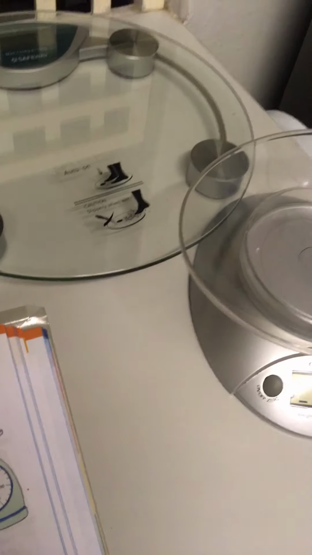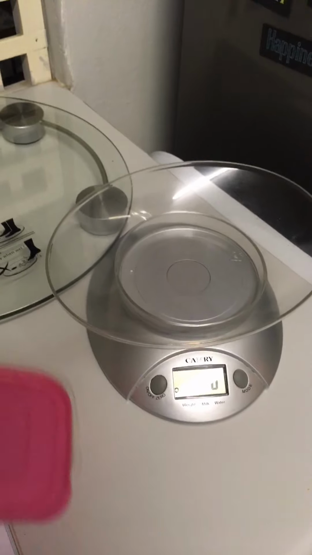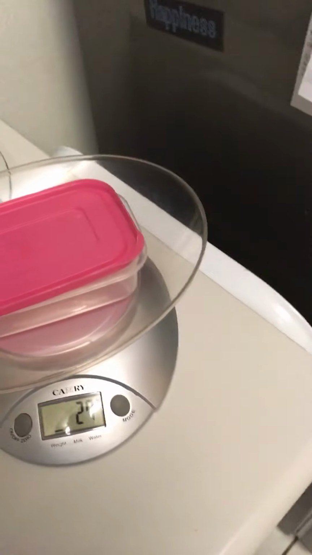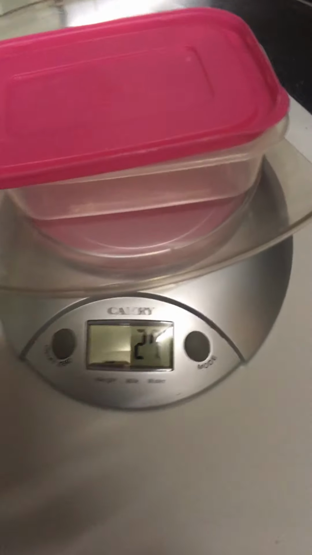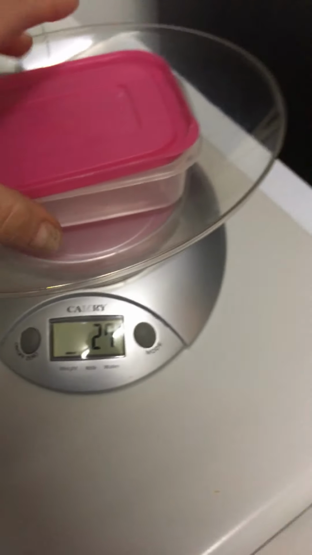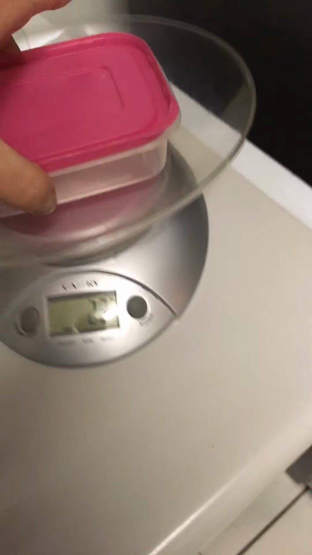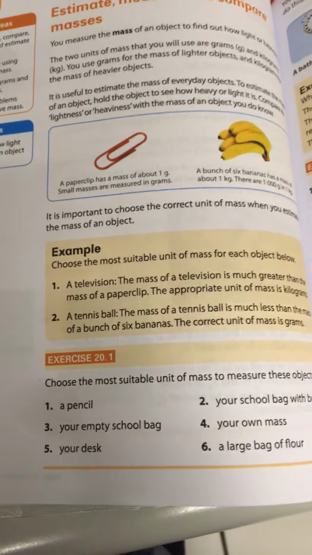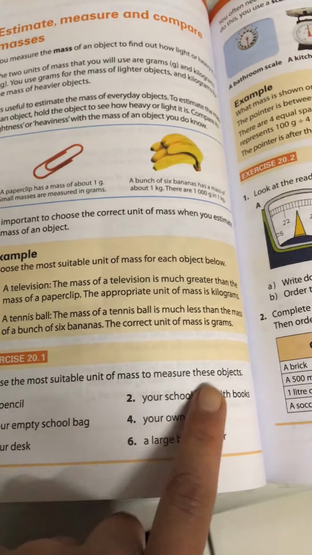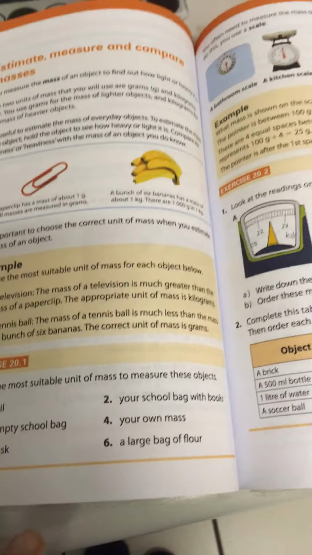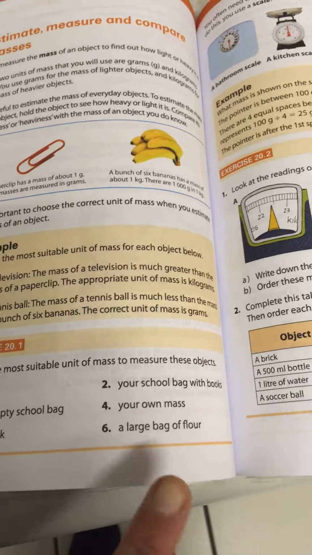I can take this little bowl, for example, which I can see is much lighter than the apple. I'm going to just put it on there. And that thing has a mass of 27 grams, including its lid. Wow, 16 without the lid. So you can play around with little items at home. So today we're going to do exercise 20.1. You are going to find a suitable item to measure a pencil, a desk, or whatever with.